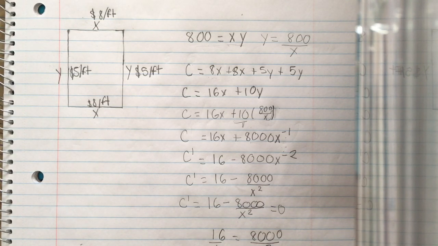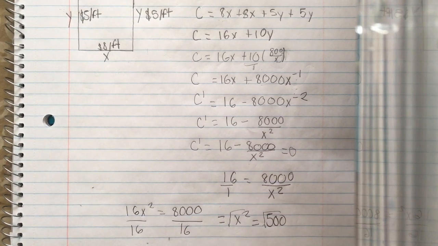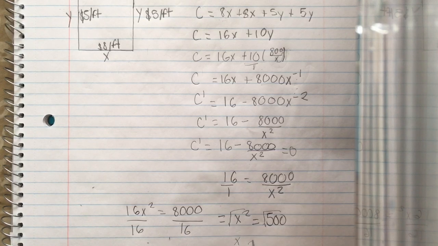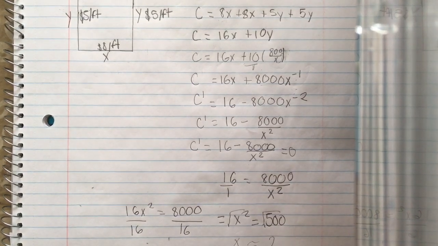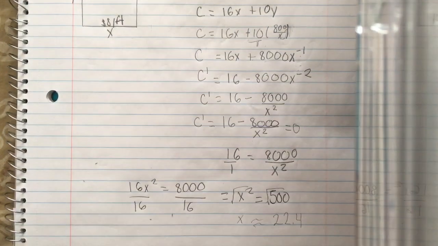So the next thing we're going to do is take the square root of both sides. And we get x is equal to 22.4.